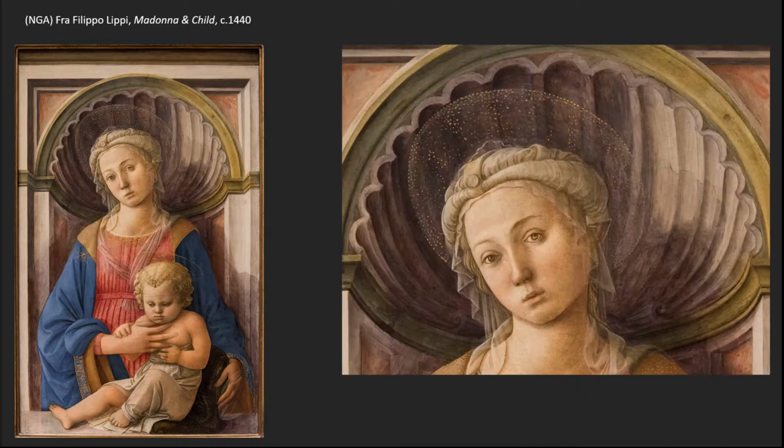And here's a nice close-up of it, right? And so the question would come up, what's up with the conch shell, right? And what a conch shell does, obviously, is it associates the Virgin Mary with the sea, right? Shells come from the sea. So what's the connection between the Virgin Mary and the ocean?